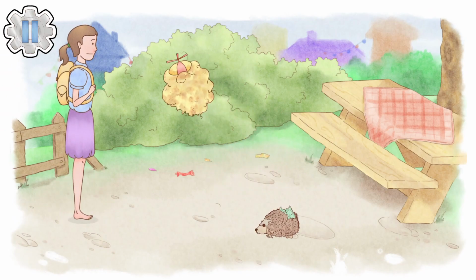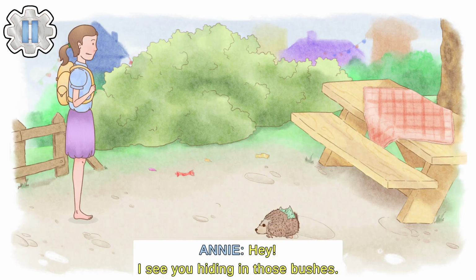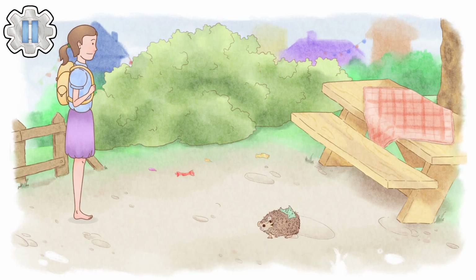A young Crumble, wearing a red and yellow propeller hat, jumped into the bushes, eating from a jar of sweeties. He hides, taking the jar with him. Hey, I see you hiding in those bushes. At the end of the path is a picnic table beside a tree, draped with a red checkered cloth. Near a large bush are colourful sweetie wrappers littered on the ground.